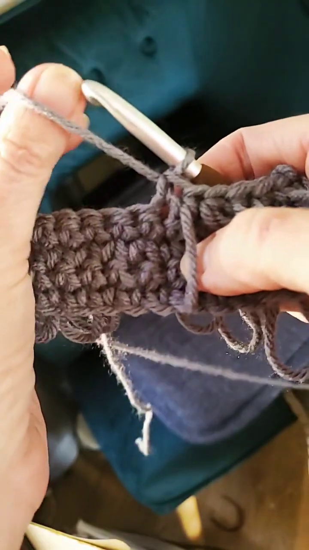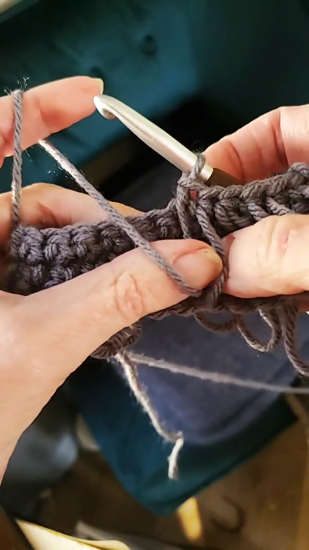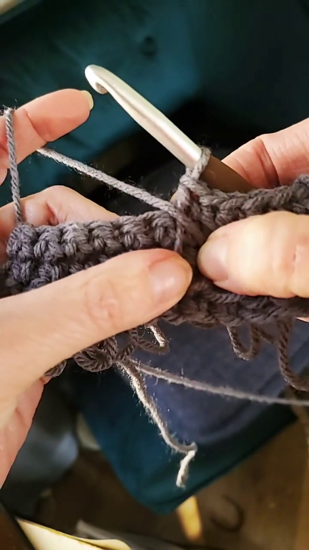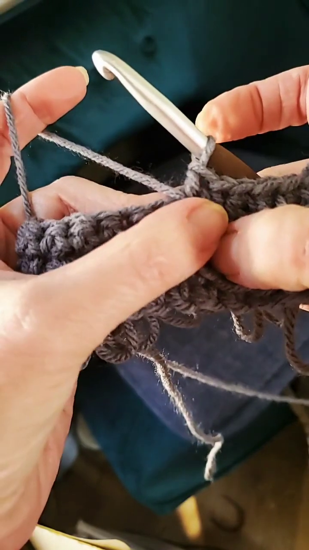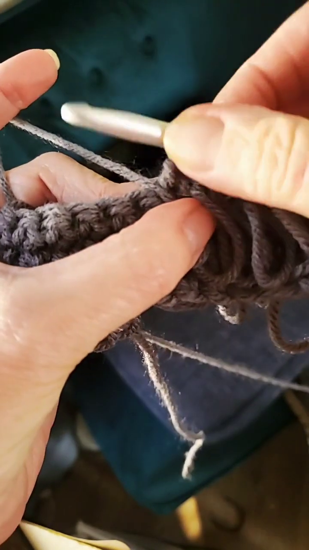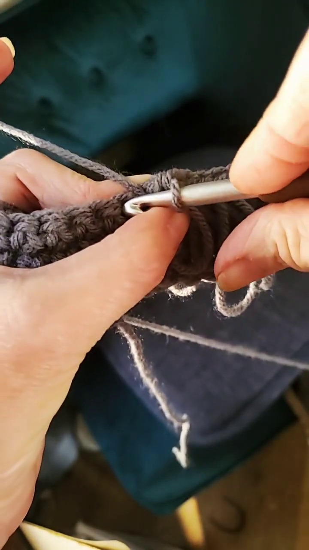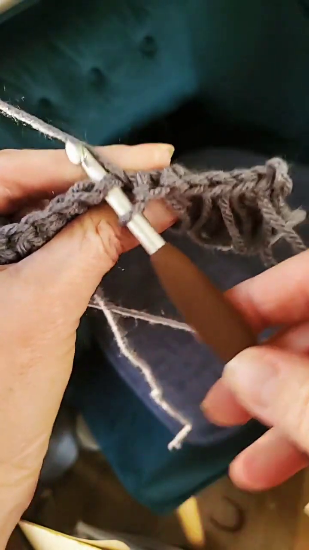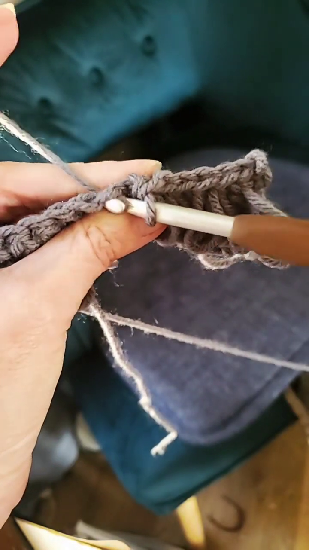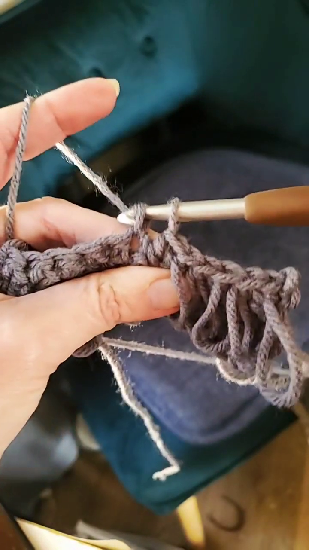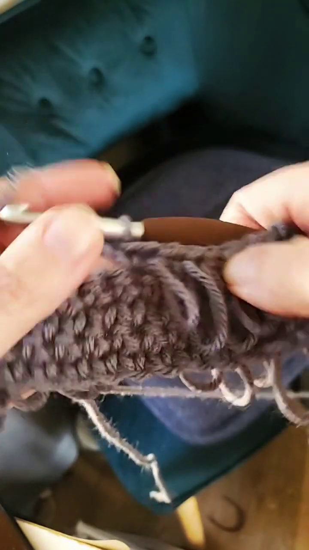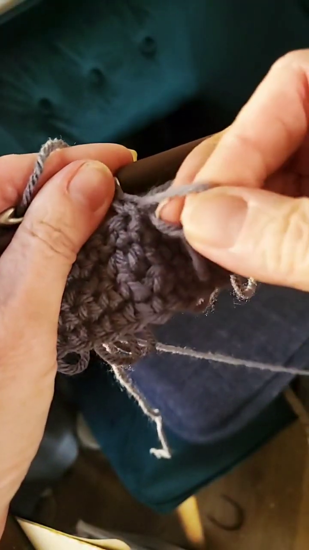And I'm going to finish out this row here. I'm going to pull my loop down. I'm going to make sure that it's to the inside. Pull it through my stitch, and then pull it through both to finish my single crochet. And I'm going to tighten it up.